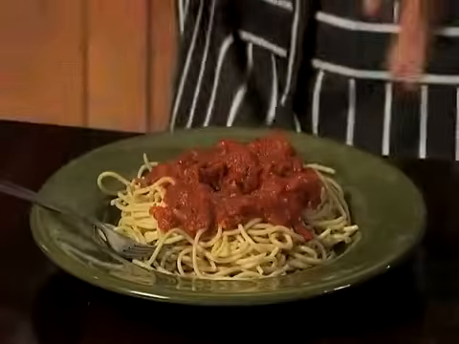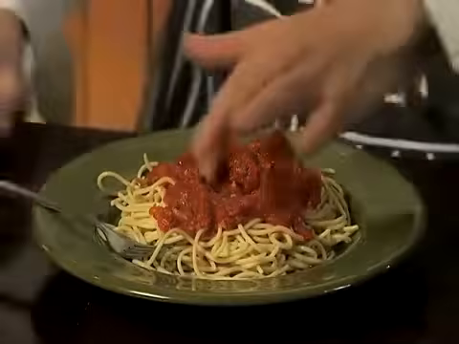Now this is how your spaghetti will look when it's all measured correctly and cooked according to directions. Magnifico! And here are the measurements for serving 4 people instead of 8.